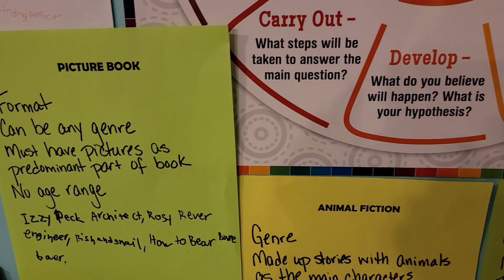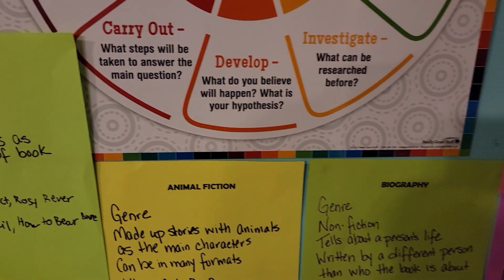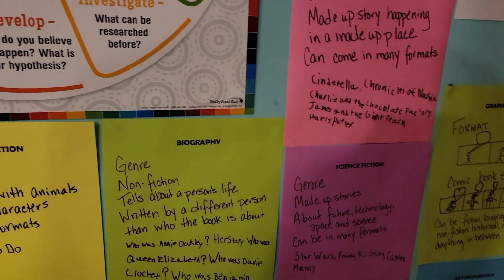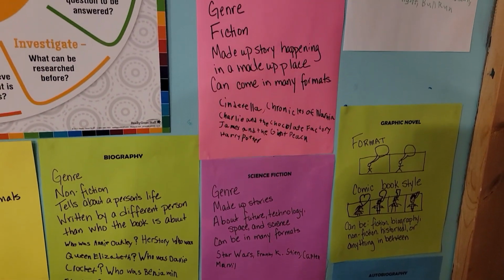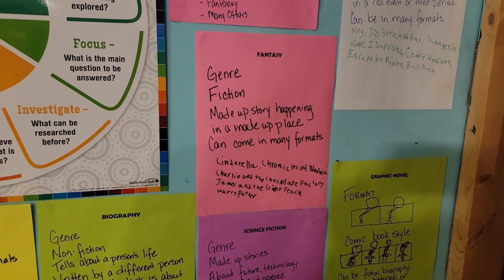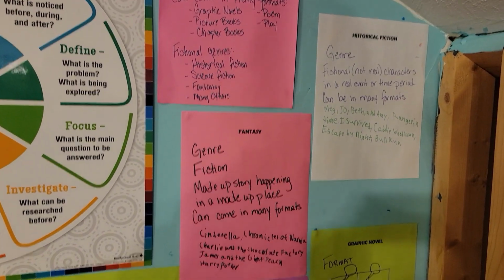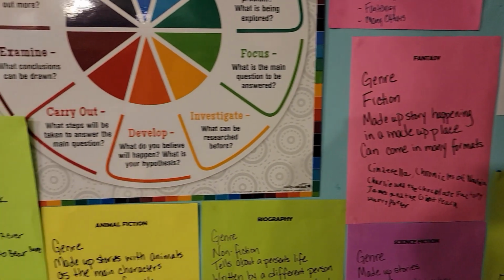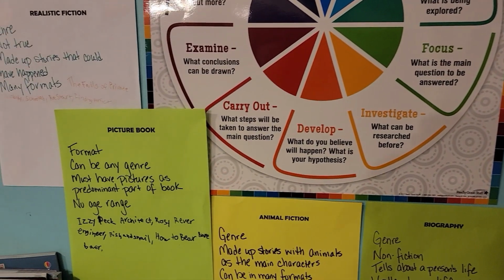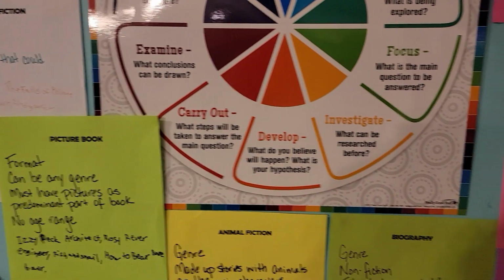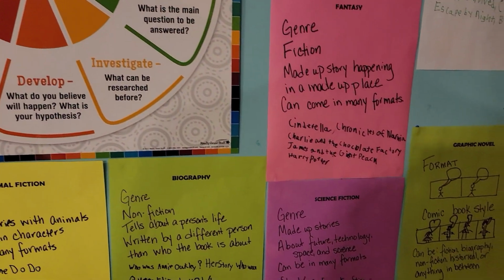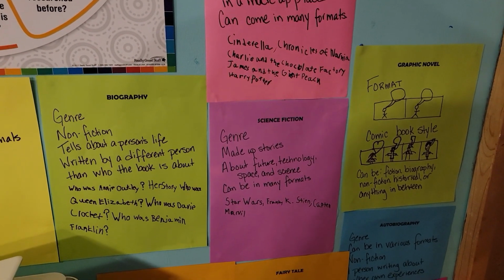I will talk to her about the different qualifications for this format or genre, and then she will write on the page some of the books that she has read that are related to this format or genre, and then we just put it up on the wall so that it is a reminder to her of the different formats and genres and what she has been reading.